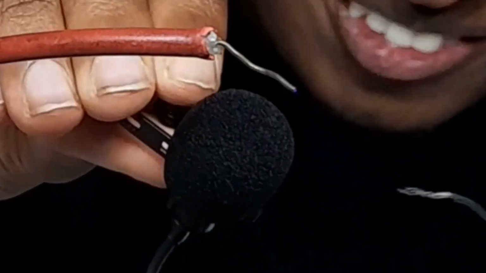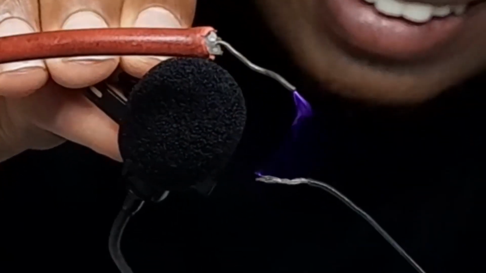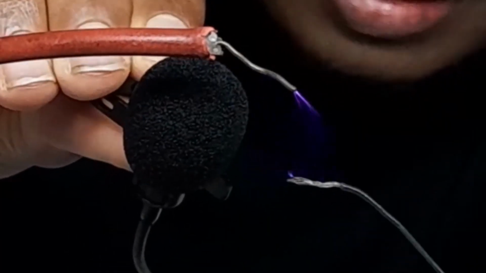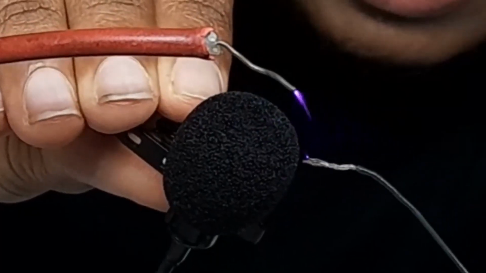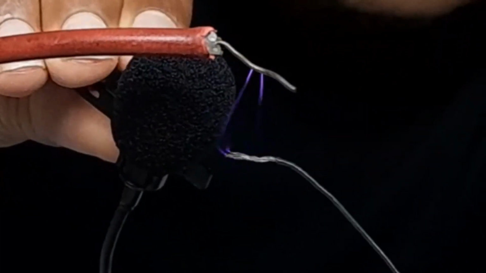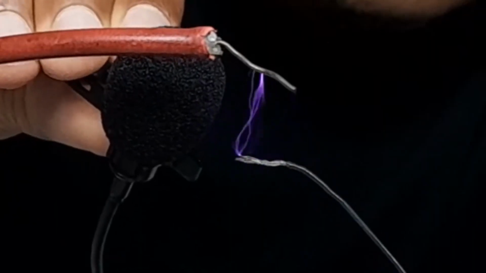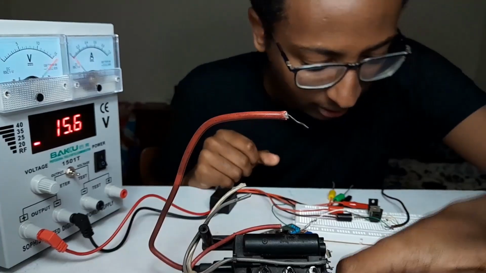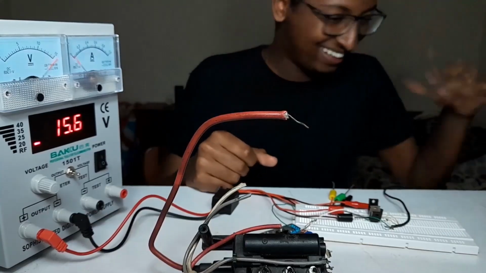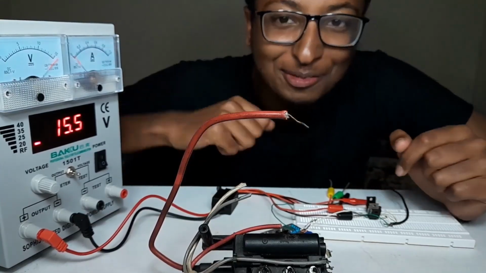I can't believe this works. Wow. Okay, my MOSFETs are heating. Yeah! Wow, I can't believe this worked.